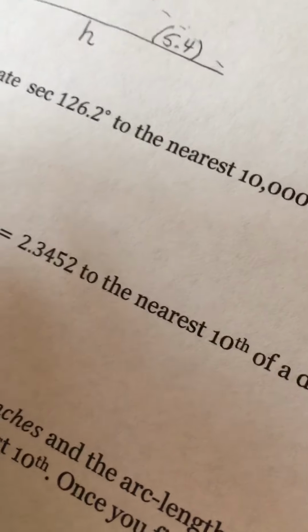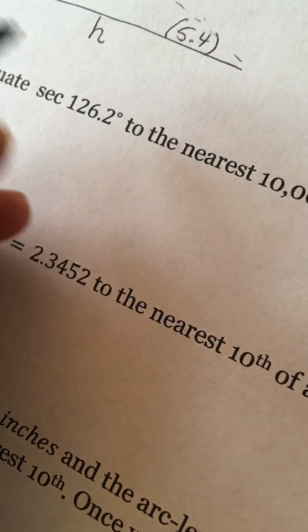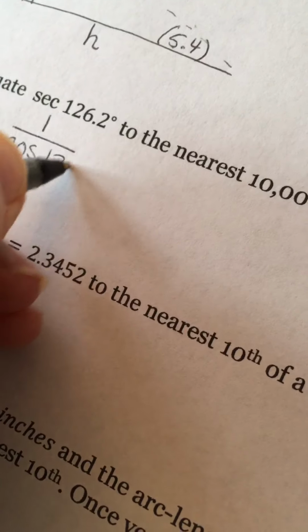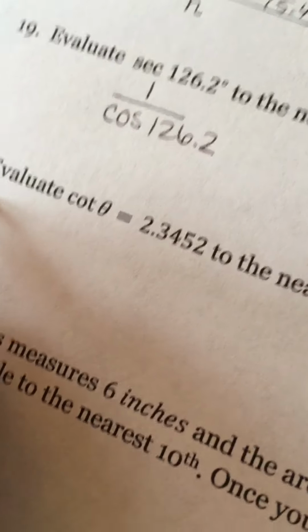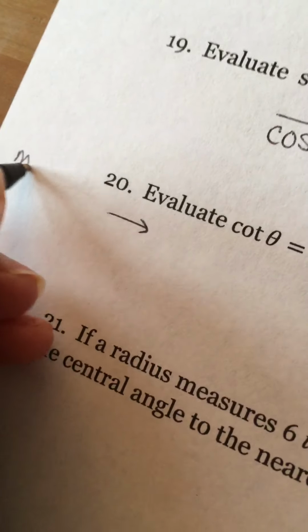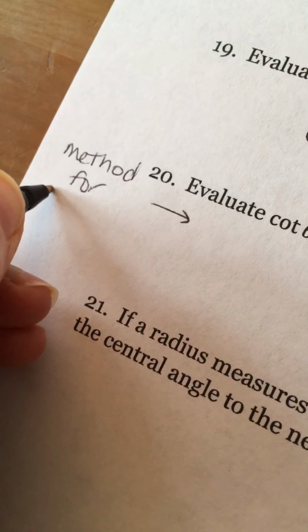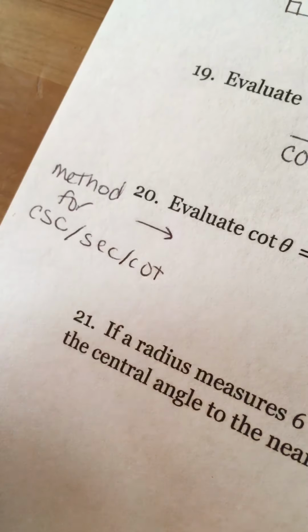Okay, I'm not going to do 19 or 20. I just want to remind you guys how to do this. Secant doesn't exist in your calculator. You have to do 1 over the cosine of 126.2. And when you're finding inverse, this method is true for cosecant, secant, and cotangent, all these reciprocal identities.